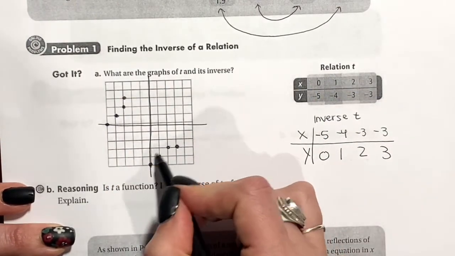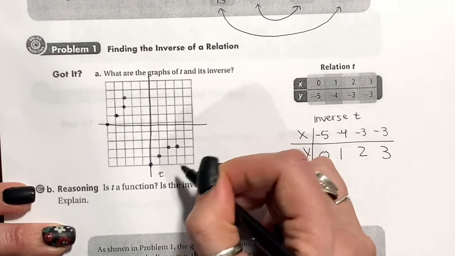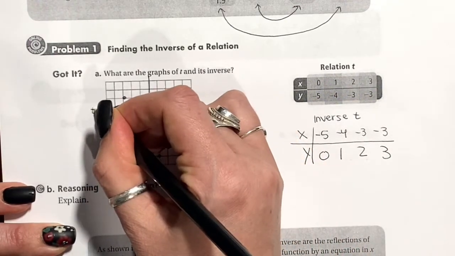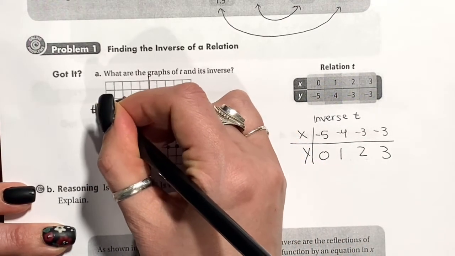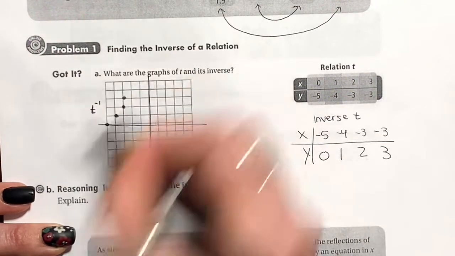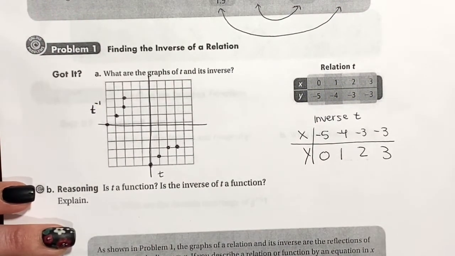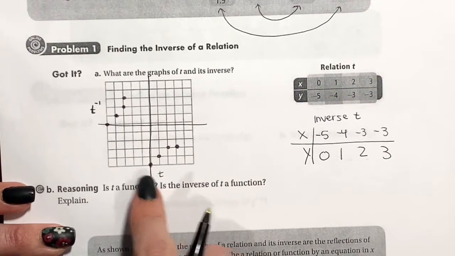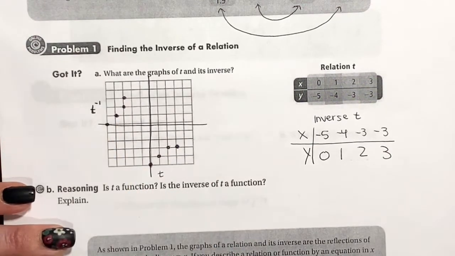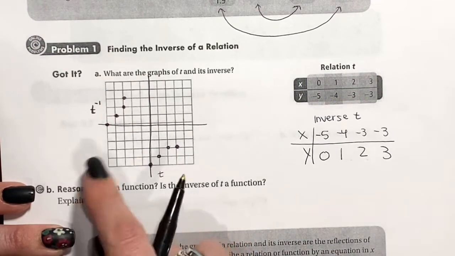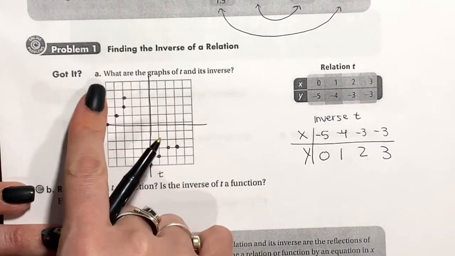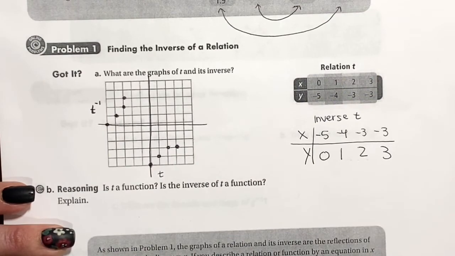And so here was our original function. This is t, and this is t inverse. The notation we use for an inverse is a little -1 exponent on it. So that's how I show this is t, and this is t inverse with that little -1 exponent. Something else you can notice in this graph is that they are reflections of each other.